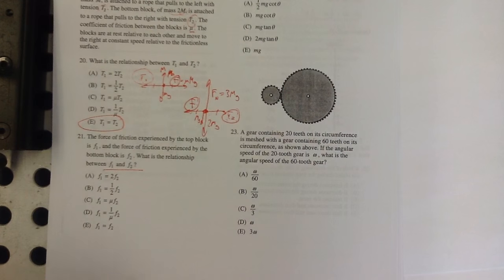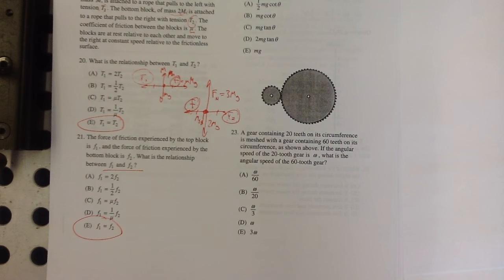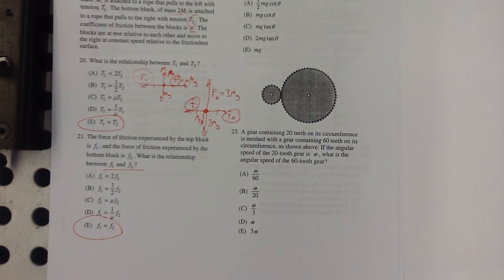And I guess we already answered this question, didn't we? There's only one frictional force. It's a mistake to think that there's two different frictional forces. So we went up to 21 there because those were related to each other. We'll leave it there.